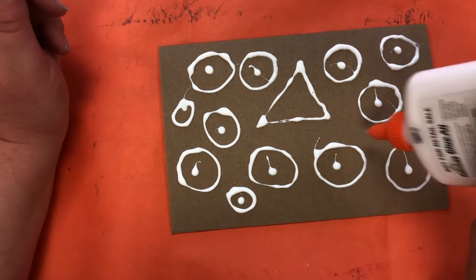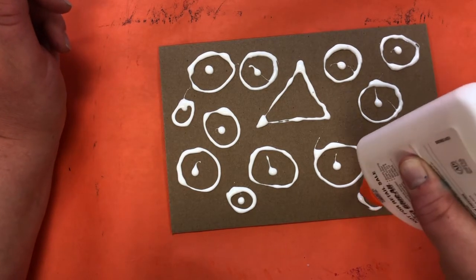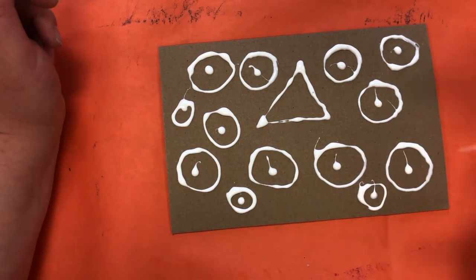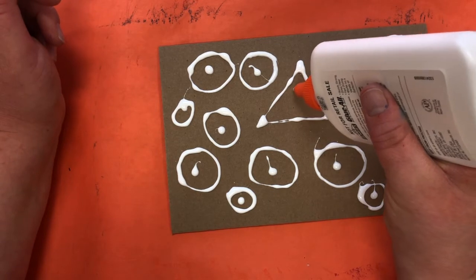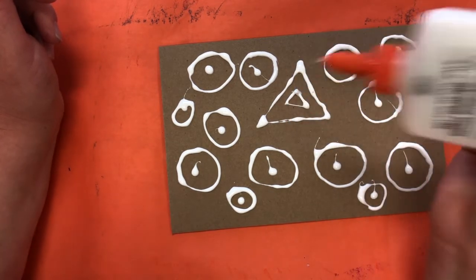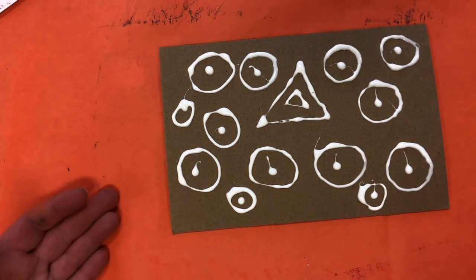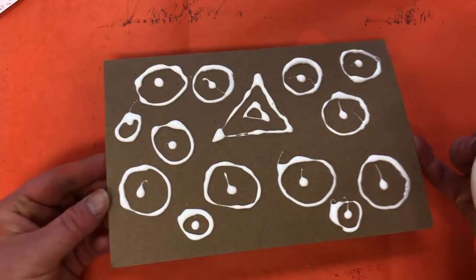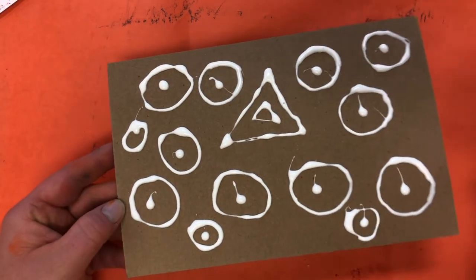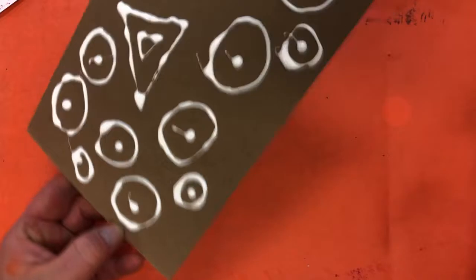Okay, so that's another example. Something you could put on your texture rubbing plate, okay? It's really up to you.